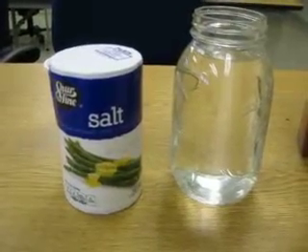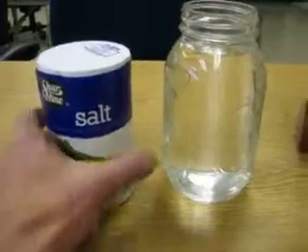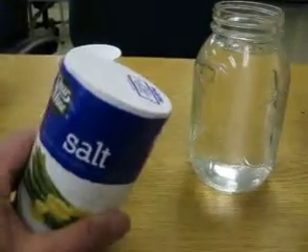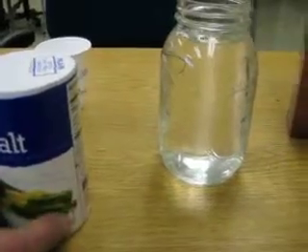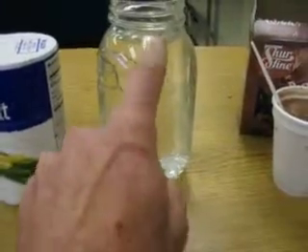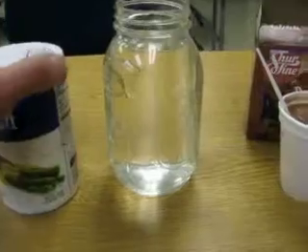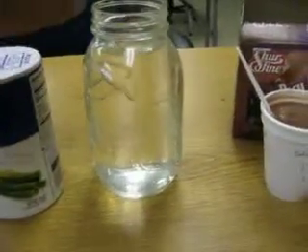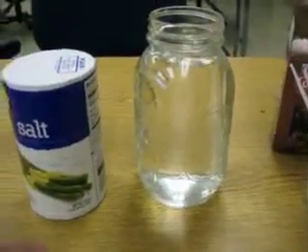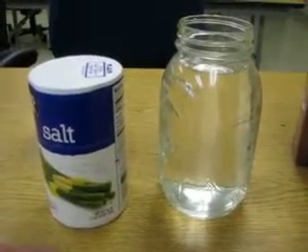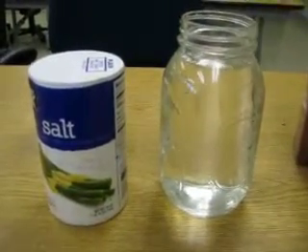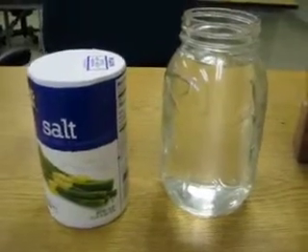If you have a scale handy, then you would take your salt and weigh out 58 grams. And if this is 1 liter of solution here, you take those 58 grams and mix them into your 1 liter of solvent, the water in this case, stir it up, and then you'd have a 1 molar solution.